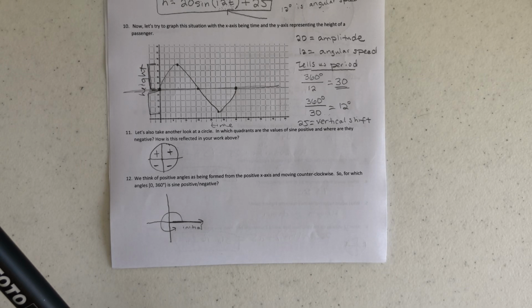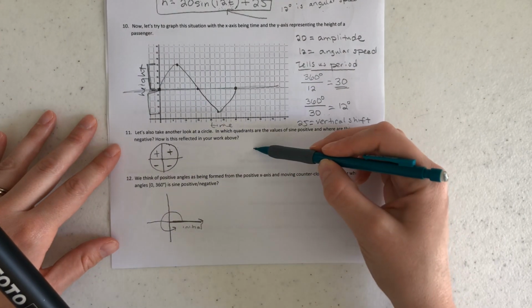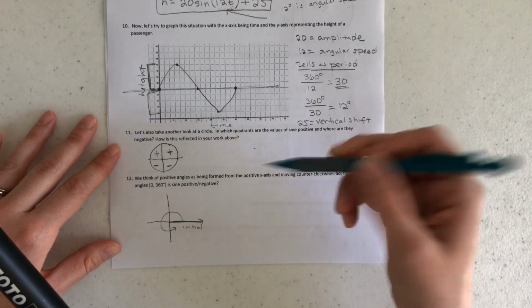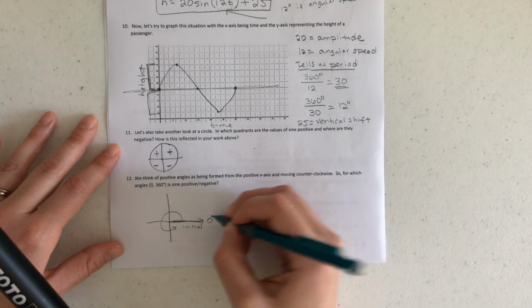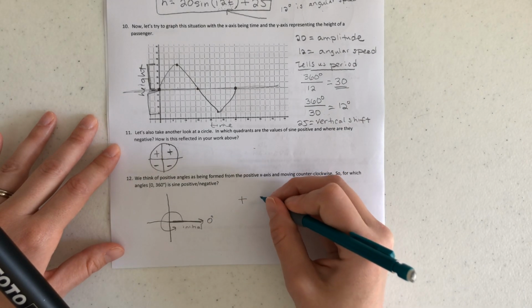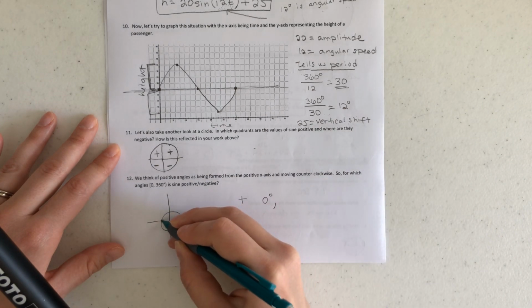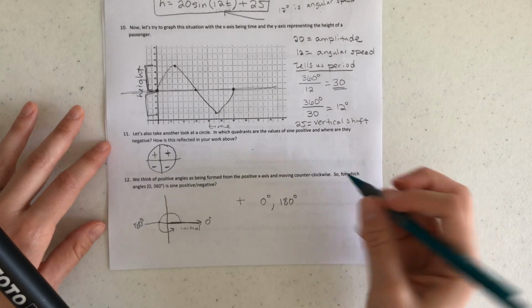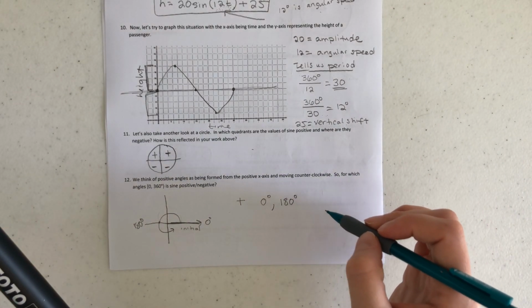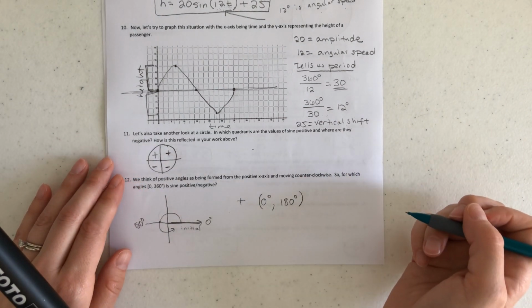So if we think of positive angles as being formed from the positive x-axis and moving counterclockwise, where are my angles positive and negative? So very similar question to number 11, but now I'm just going to use particular angles. So a sine is going to be positive from 0 degrees to down here, where of course this is 180 degrees. Now, what are the sine values at 0 and 180? Well, they're 0. So I'm going to not include them as being positive.